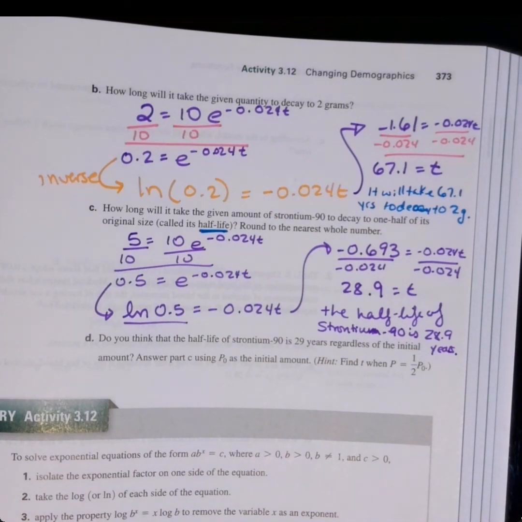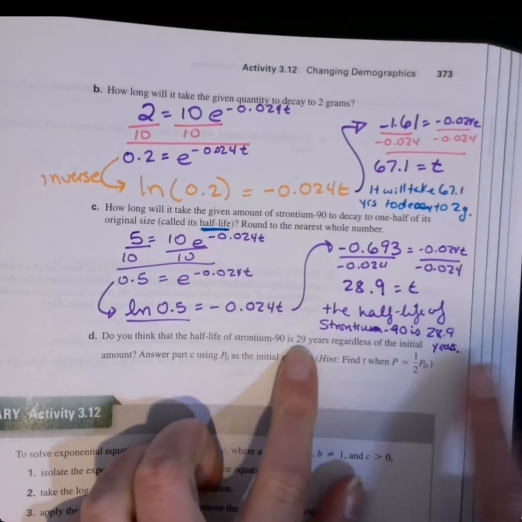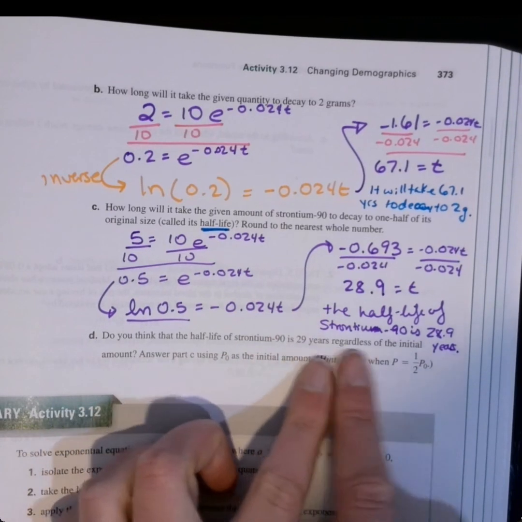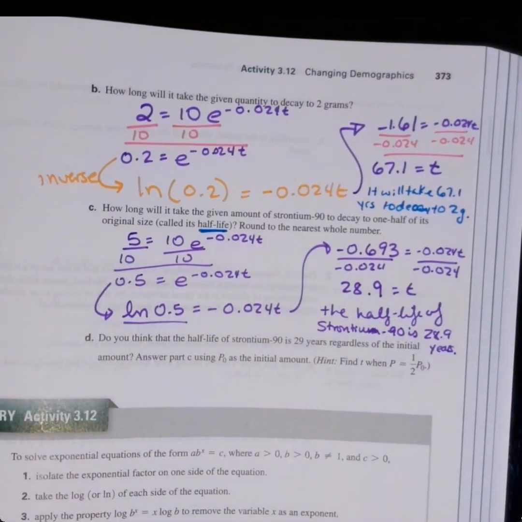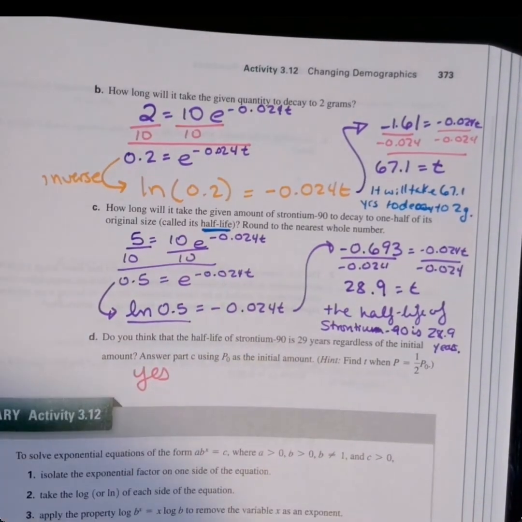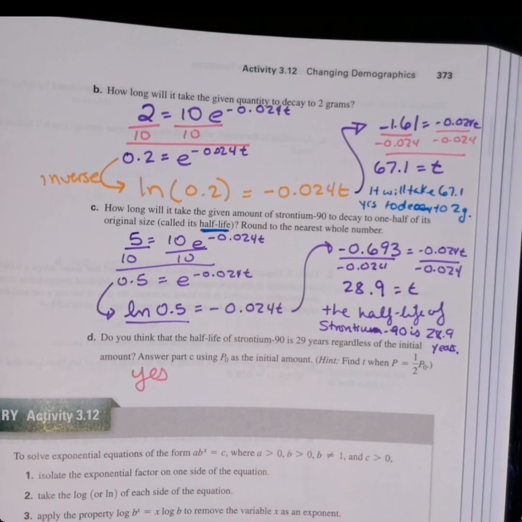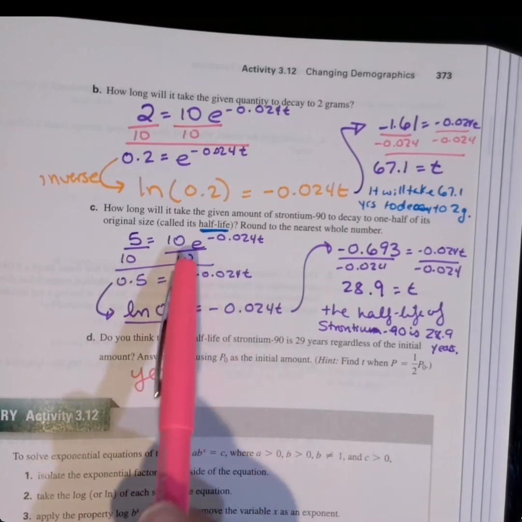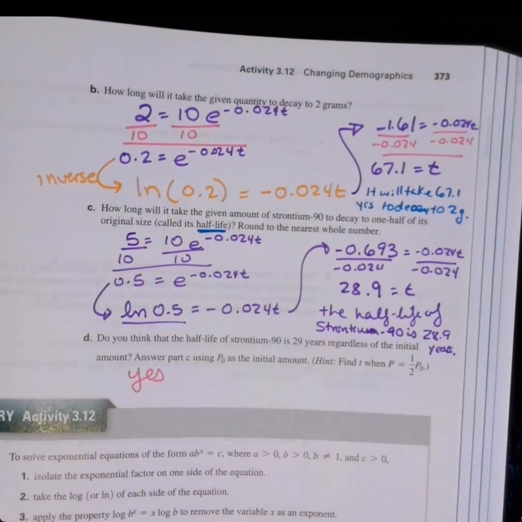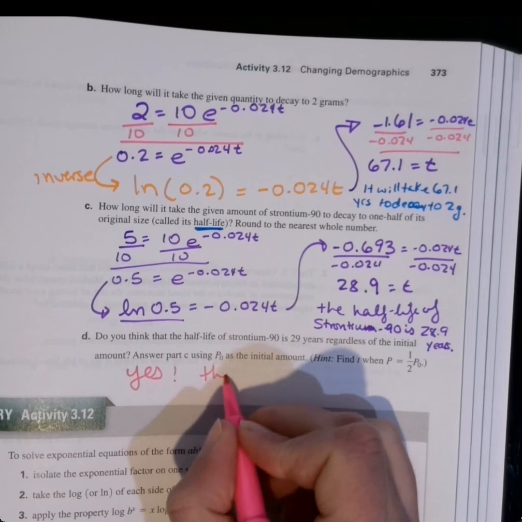Last, do you think the half-life of strontium is 29 years? Okay, 28.9, they rounded to a whole year, so they rounded even more. So 29 years regardless of the initial output. So yeah, of course, because it's a constant. As we learned when we were doing half-life and doubling time earlier in cluster 1, for an exponential function, it doesn't matter if you're halving from 10 down to 5 or from 100 down to 50 or 20 down to 10, the half-life is going to be a constant. Yes, because the half-life of an exponential function is a constant.